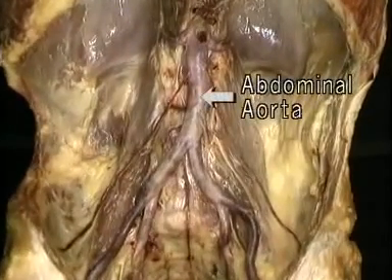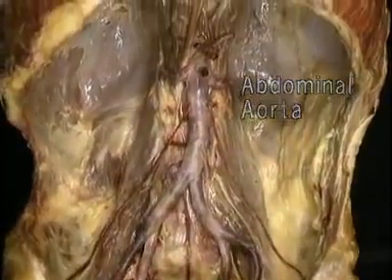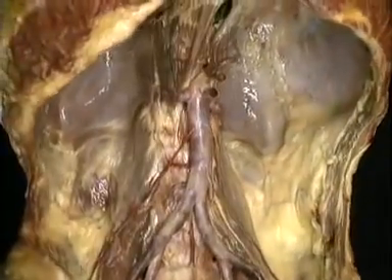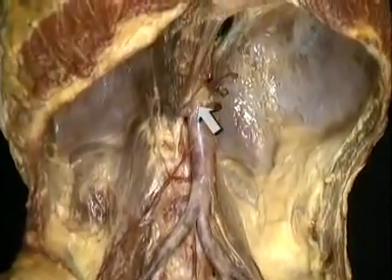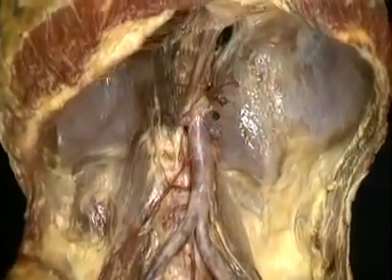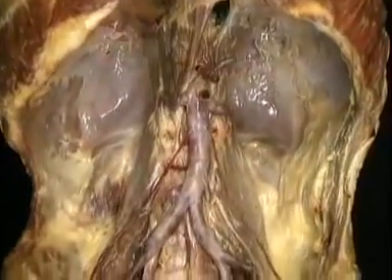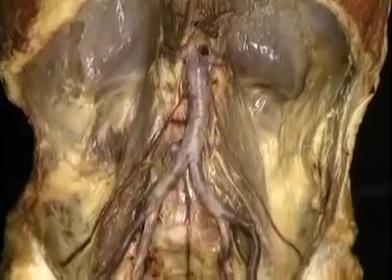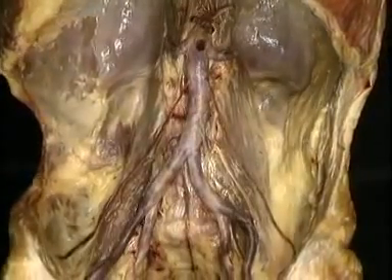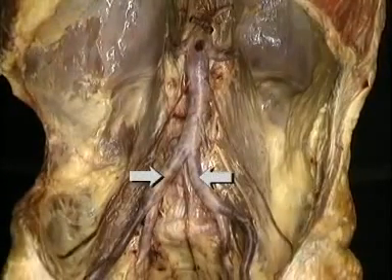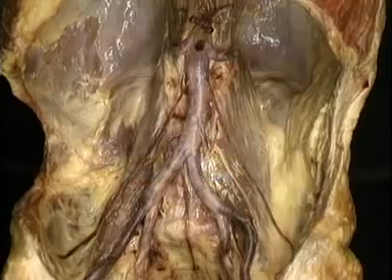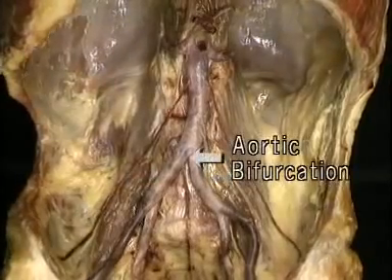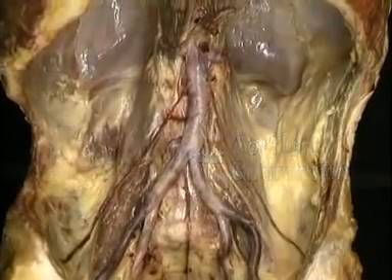Here's the abdominal aorta. It enters the abdomen by passing through the aortic opening in the diaphragm at the level of the 12th thoracic vertebra. The aorta runs down on the front of the lumbovertebral bodies just to the left of the midline. It ends by dividing at the level of L4 into the right and left common iliac arteries. The point where it divides is called the aortic bifurcation.